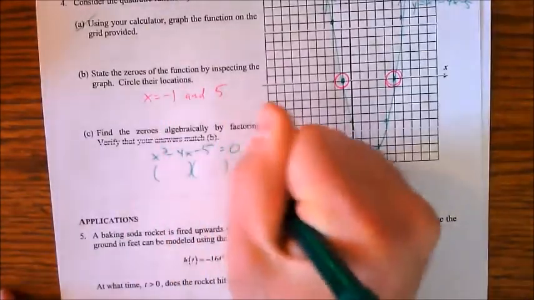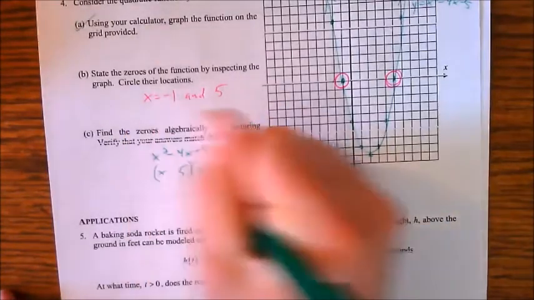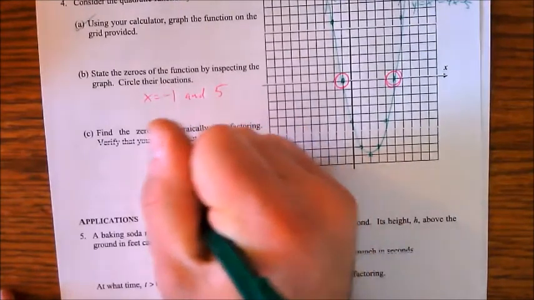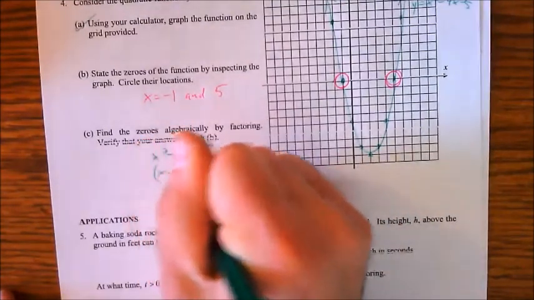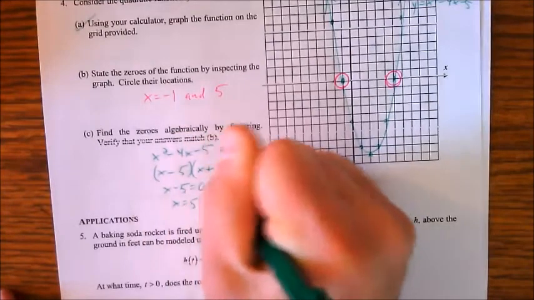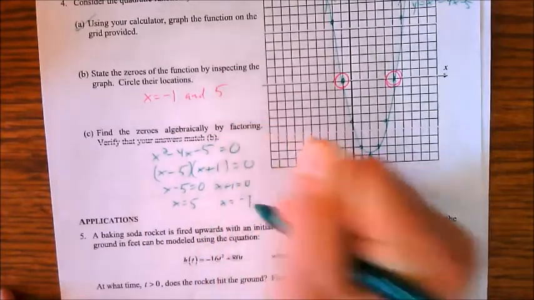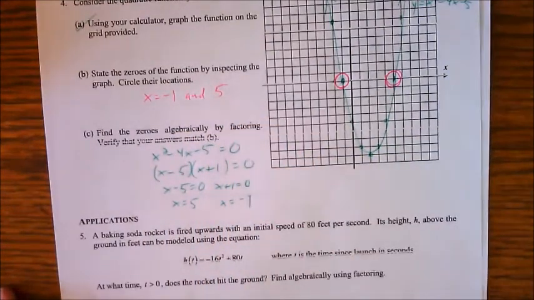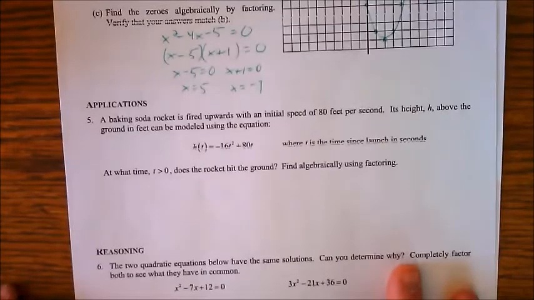Negative 1, 0. 0, negative 5. 1, negative 8. Then it kind of starts mirroring itself, so skip a few steps.